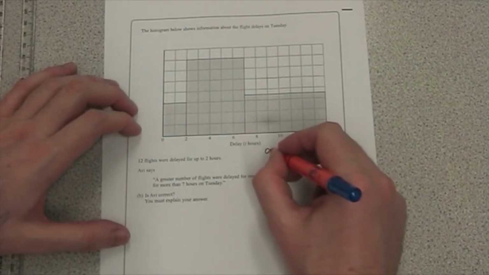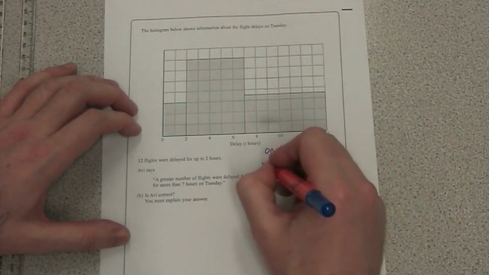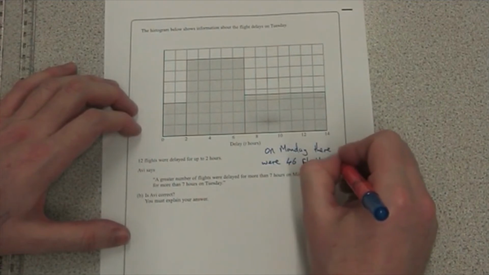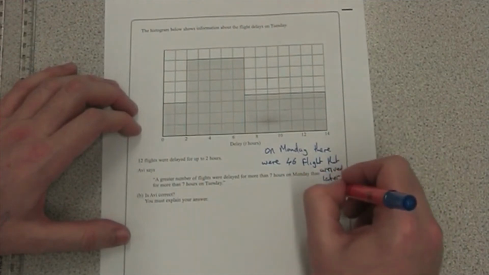So on Monday, there were 46 flights that arrived later than 7 hours.